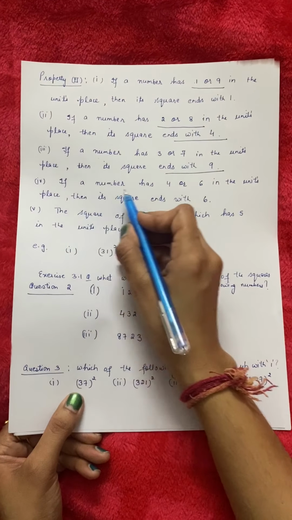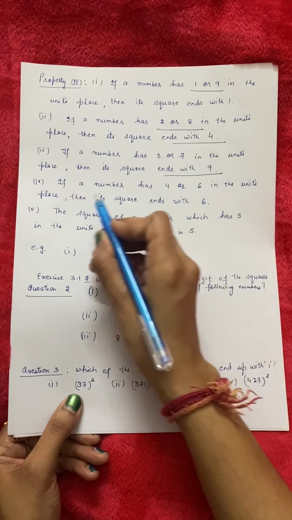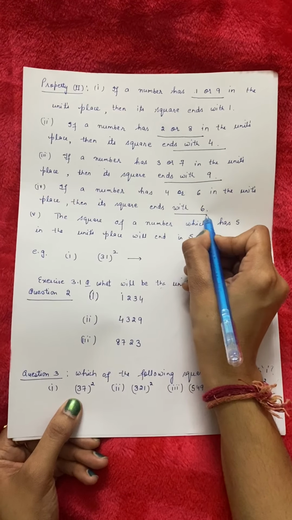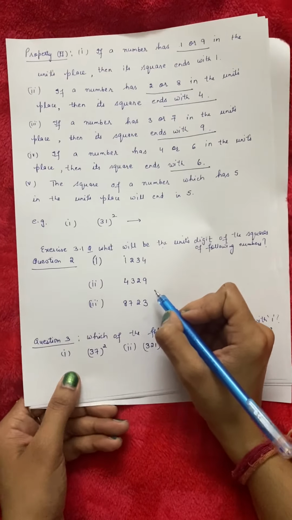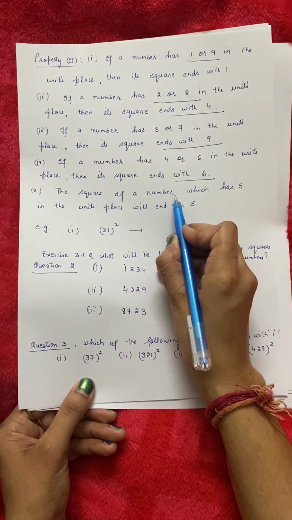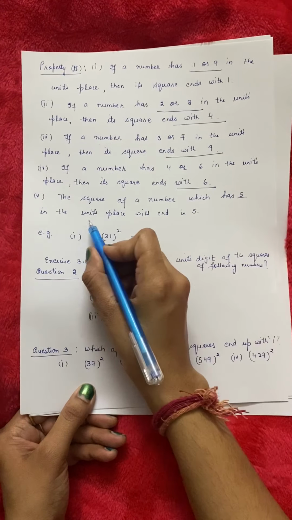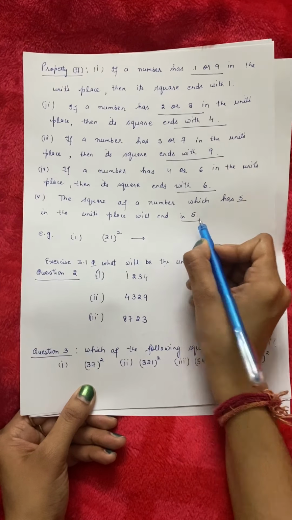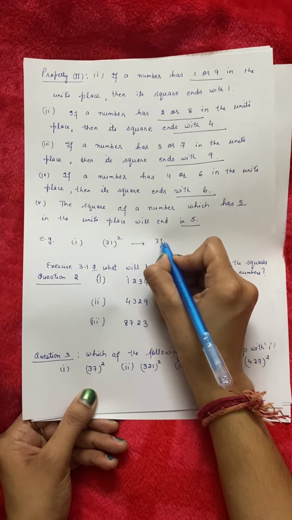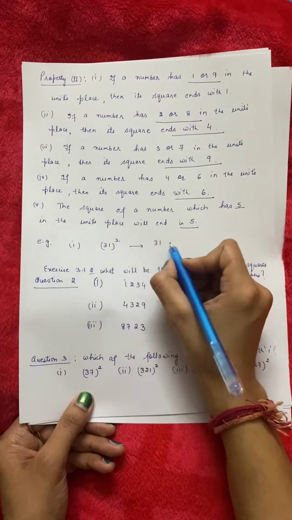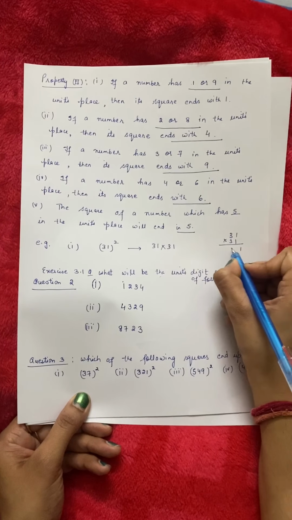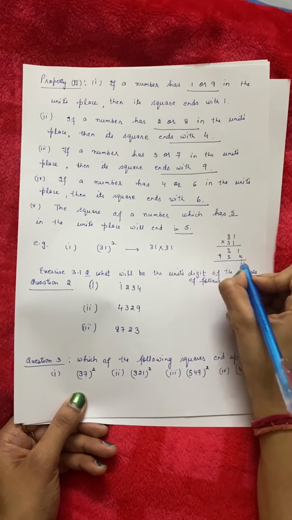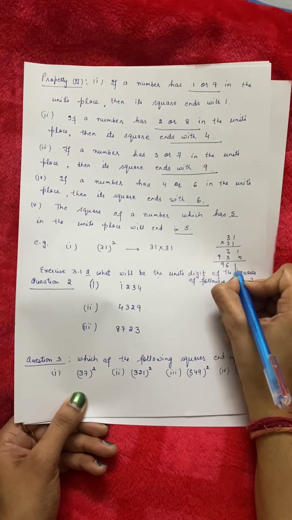If I have 4 or 6 in the units place, then its square will always end with 6. And the last, the square of a number which has 5 in the units place will always end with 5. Let's see, 31 square, that means 31 into 31. And if we multiply, we always find the square of this number ends with 1 only. That is 961. So the square of this number ends with 1.